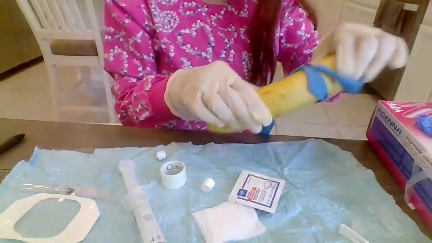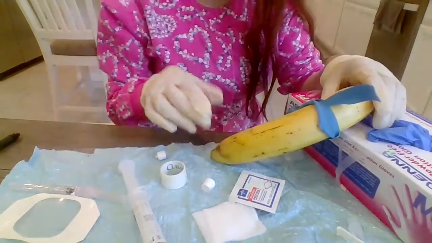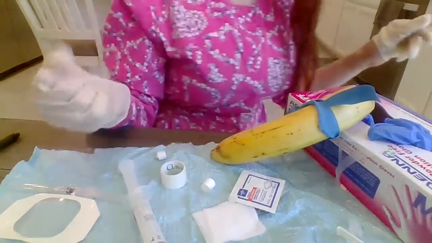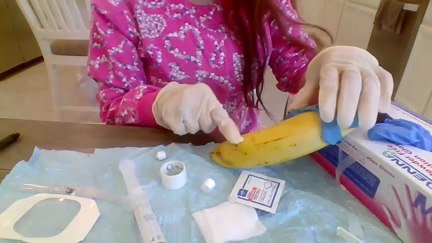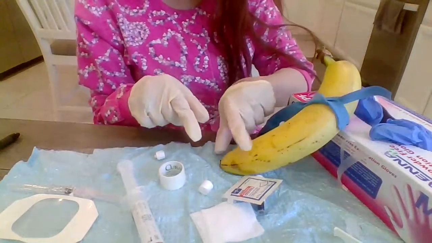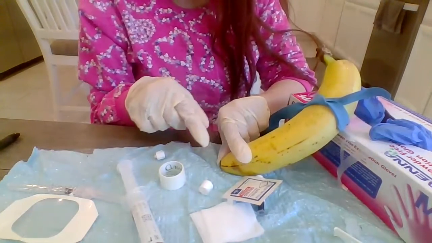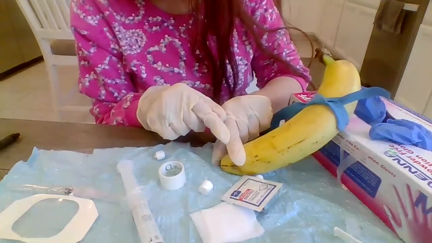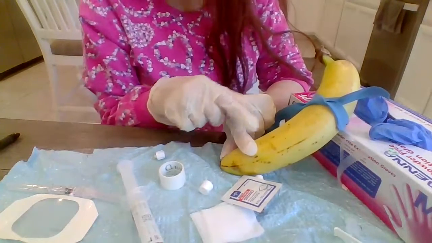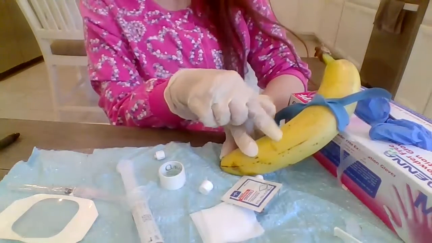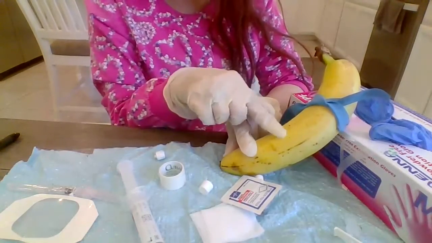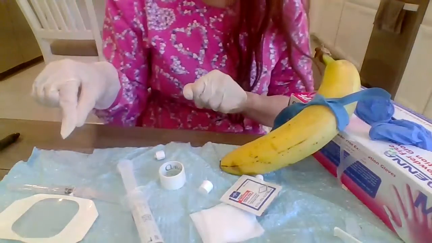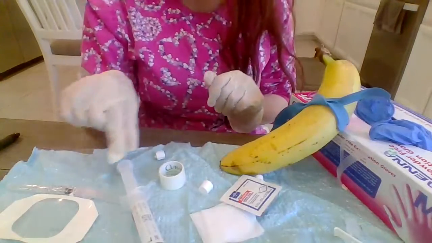Okay, so ask Miss Banana to pump her fist, and now I can see there's a vein coming out, and I'm going to go ahead and pull back and see. Okay, I can see a straight vein for a good IV insertion site. So I'm going to go ahead and disinfect the area.